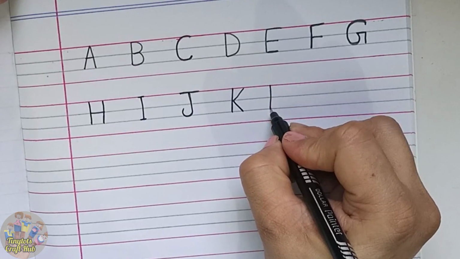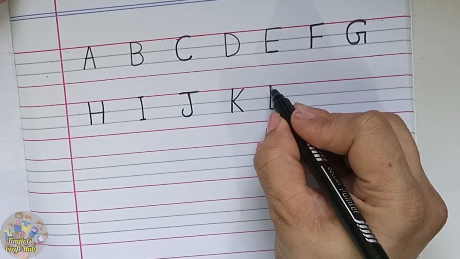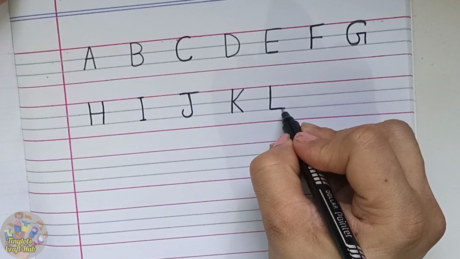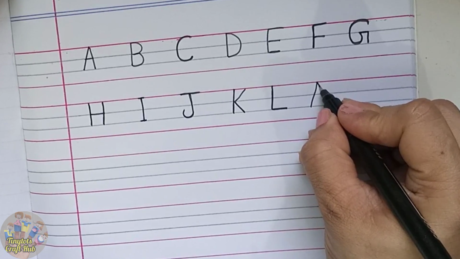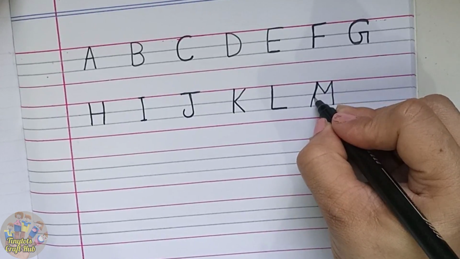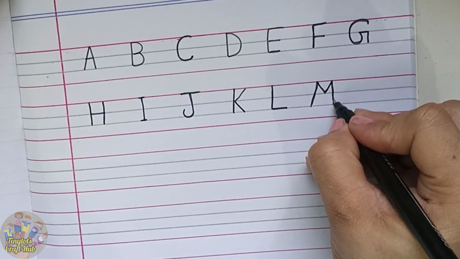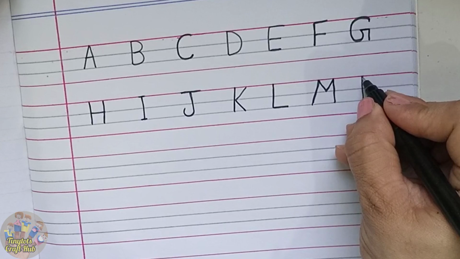L. Come down from the skyline straight down to the lower grass line and finish with a horizontal line at the lower grass line. M. Come down from the skyline to a peak on the right, then back up and form another peak to the left. Then finish with a straight line across the lower grass line.